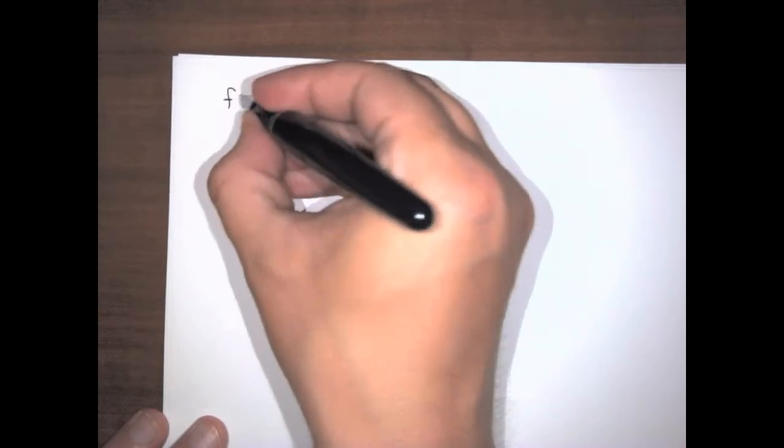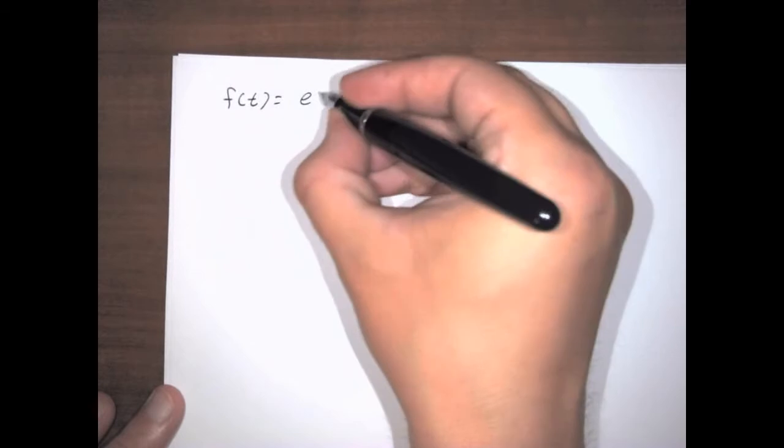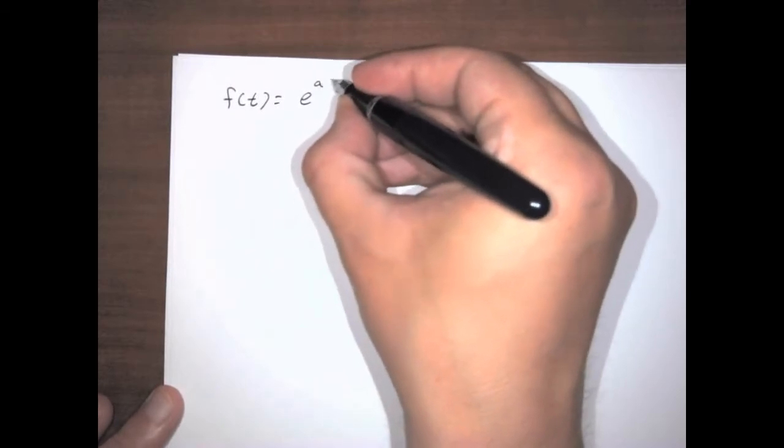Now, exponential functions. Let's say f of t is equal to e to the at.